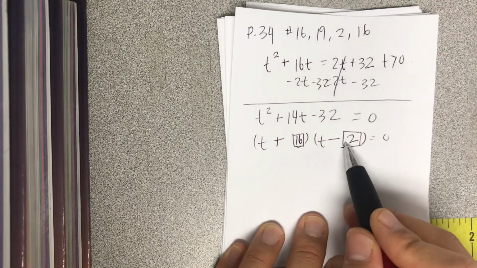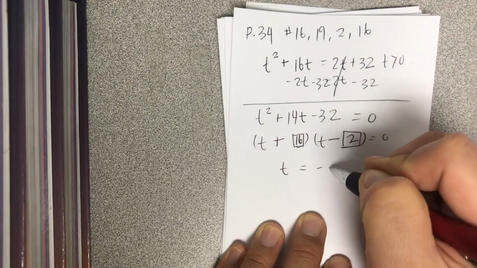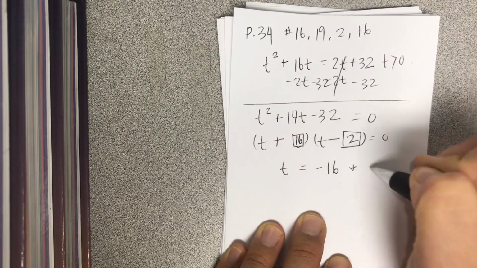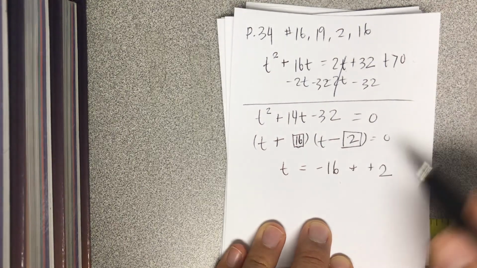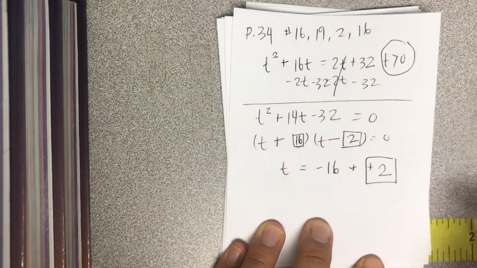So again, when you take these out of the parentheses, you've got to flip the sign. So t is going to end up equaling negative 16 and positive 2. The one that is greater than 0, which is positive 2, will be your answer.